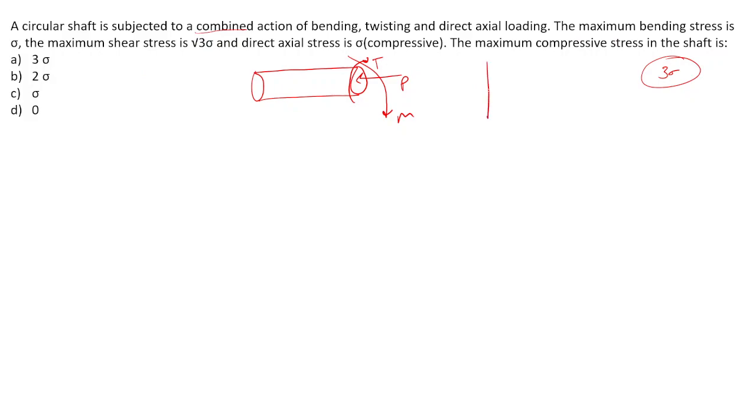Can anyone tell how bending stress varies? It will vary linearly, and if nothing is mentioned, then assume it is symmetrical. It will vary from tensile to compressive, right? So this would be the sigma.